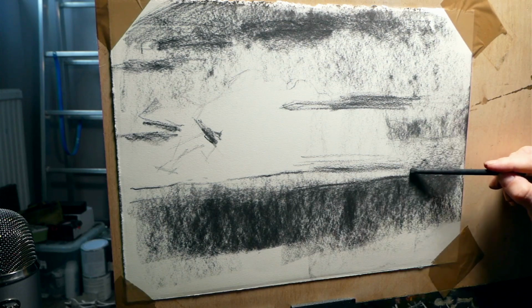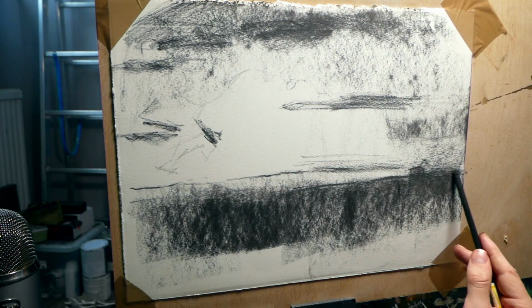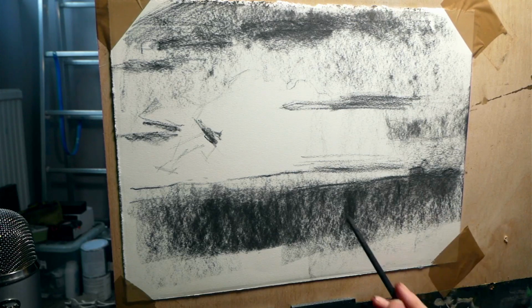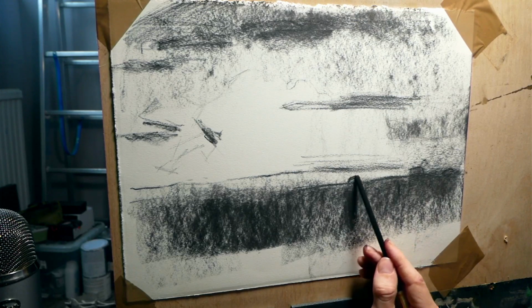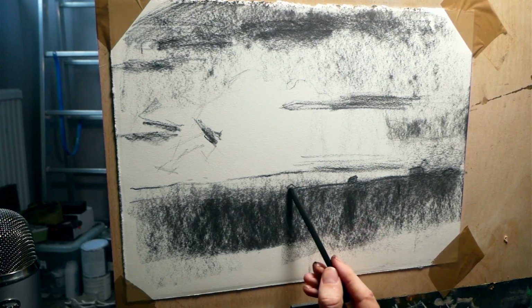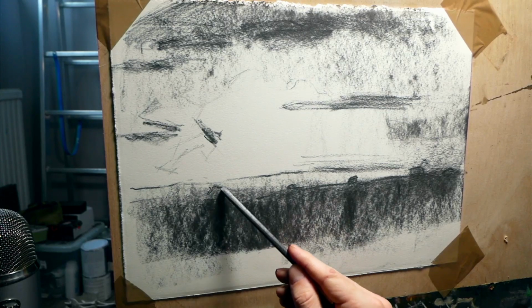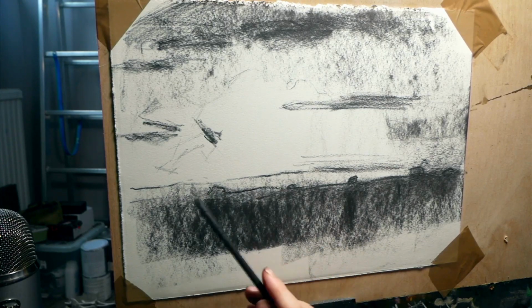The advantage of this softer charcoal is that it applies very loosely and very quickly. You can get some tone down. It's not necessarily ideal for details, so we'll probably be using some slightly harder charcoal when we get to a point where we want to put details in. But certainly at this stage it's working all right.